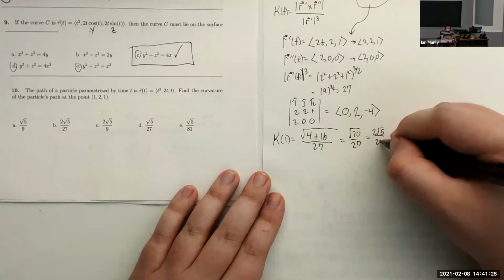Let's see, now how are we doing on time? We have 4 minutes left. Maybe that's time enough to do 11, if we're lucky. Which of the following is an equation to the tangent line of this curve at t equals 0?